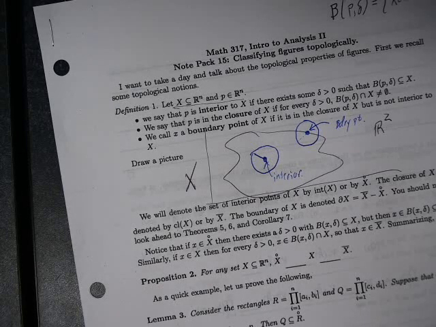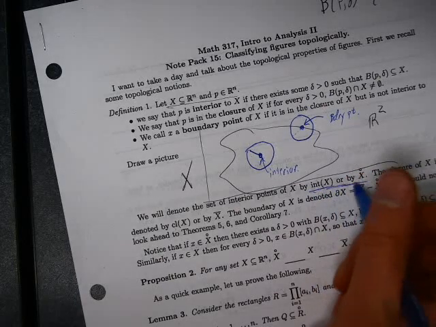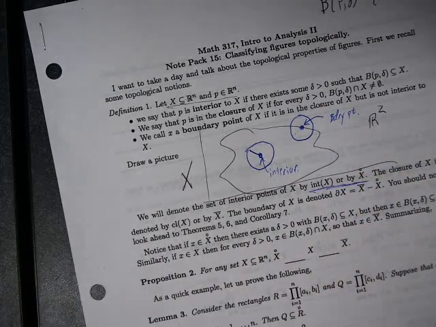So let's make up some notation. I'm going to refer to interiors an awful lot, especially since I claim that interior is the fundamental thing you want to study in topology. And I'll refer to closure an awful lot. The interior of a set I'll denote either by int of X, or as X with an open circle on top of it.